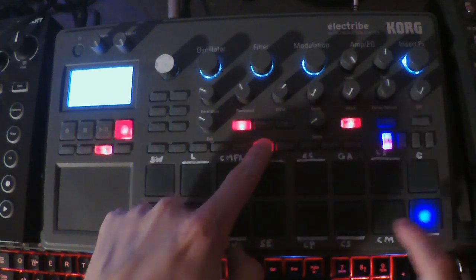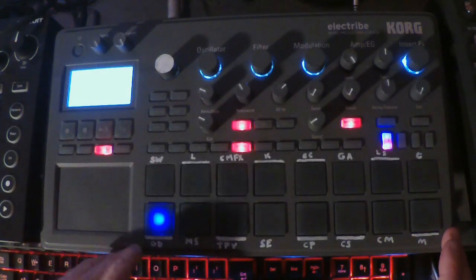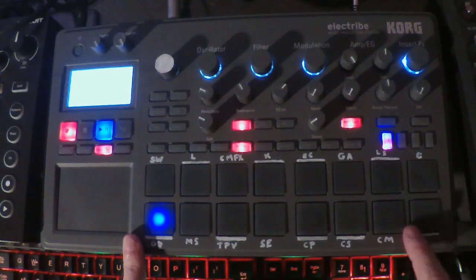So we can go all over and just manually sequence it, or we can just press trigger and then press record and then add whatever we wanted.